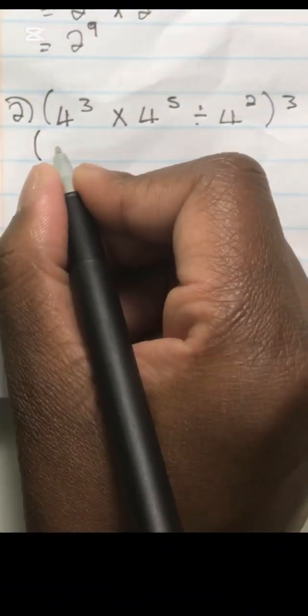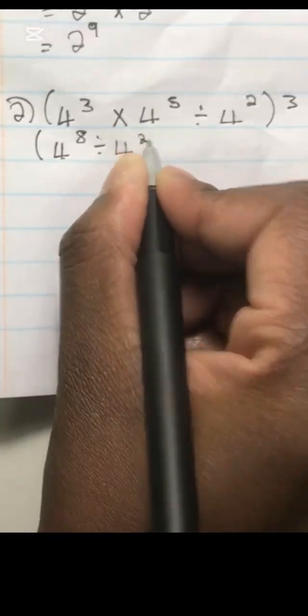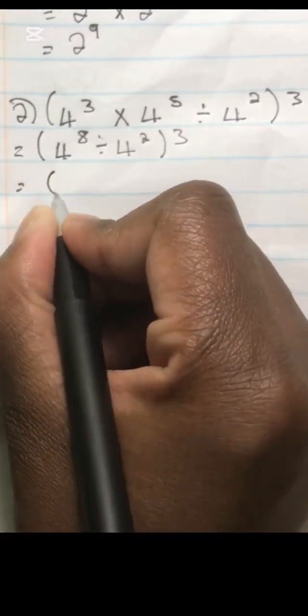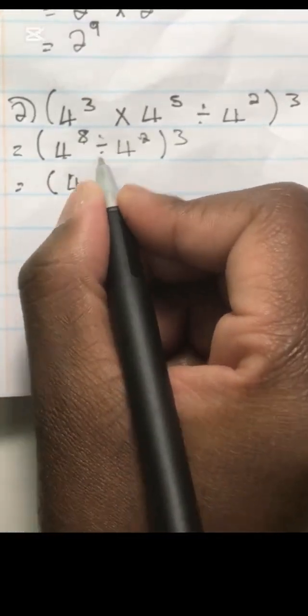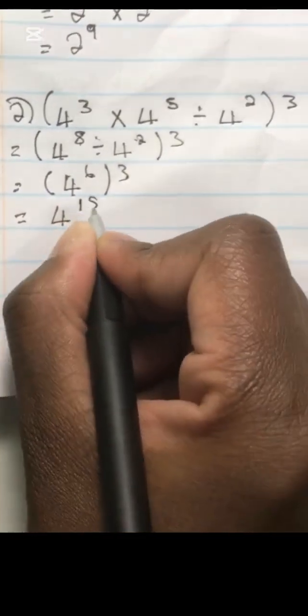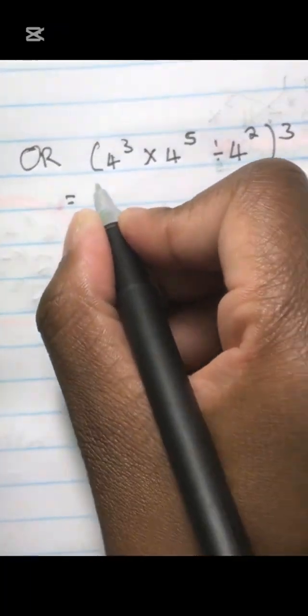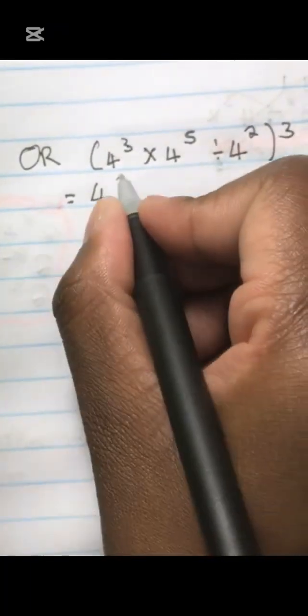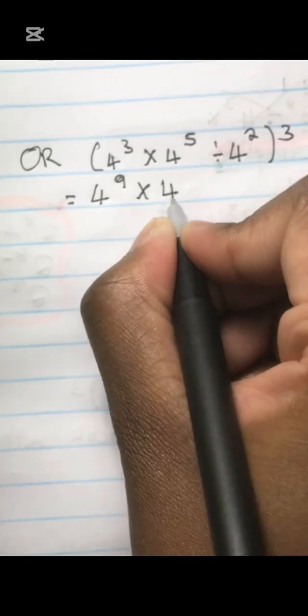Moving on. Number 2, let's say you have brackets. So you first work within the brackets. So as usual, you take one base, you add the powers, and then you bring down the next term. And then again, you say 8 minus 2, and you get 4 to the power 6. And then that's when we will look at rule number 3, which you say 6 times 3 and you will get 18.